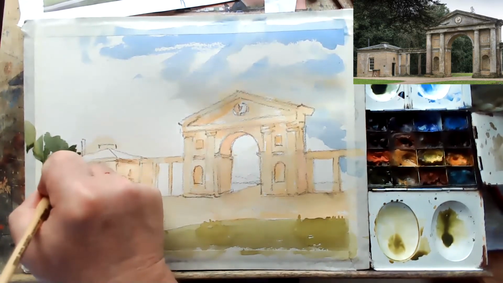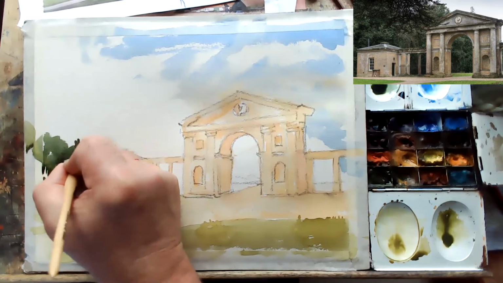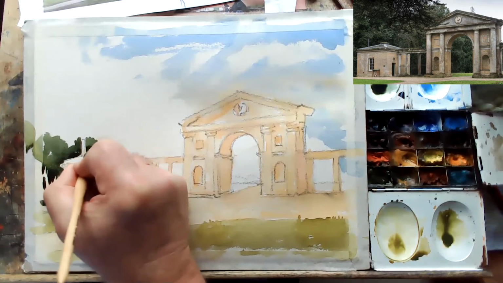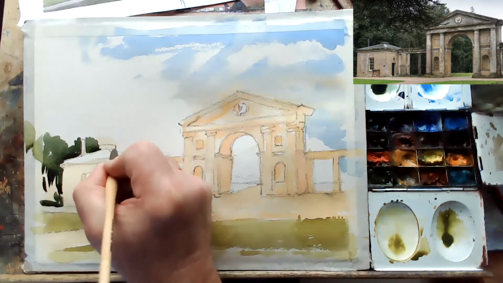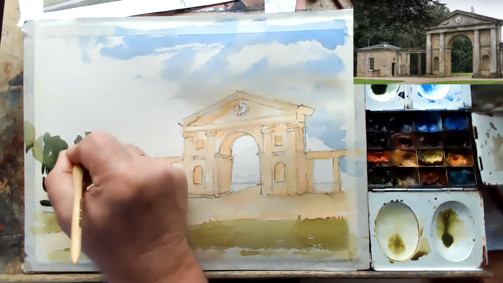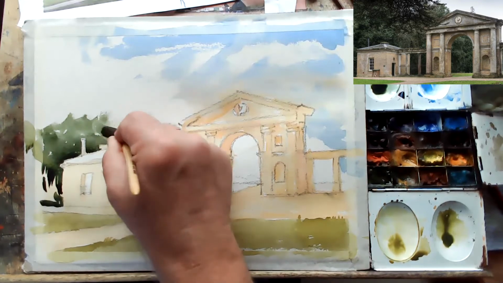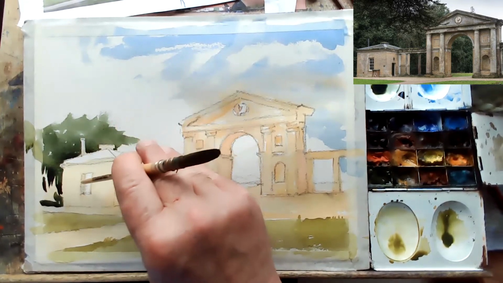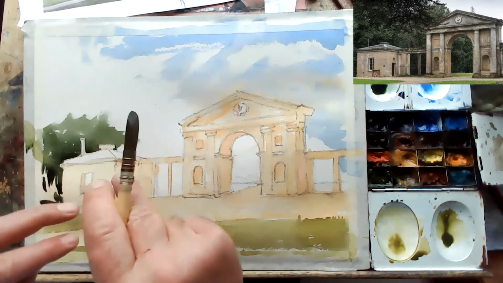So that building now takes shape not by anything other than what I'm painting behind it. Yeah, I've got my tongue sticking out. So there we go. I started painting this bit of building with that top bit and that bit, not by painting that, but by painting what is behind it.